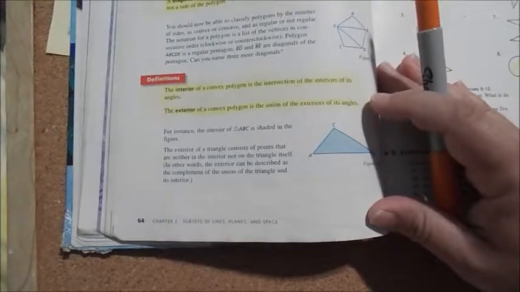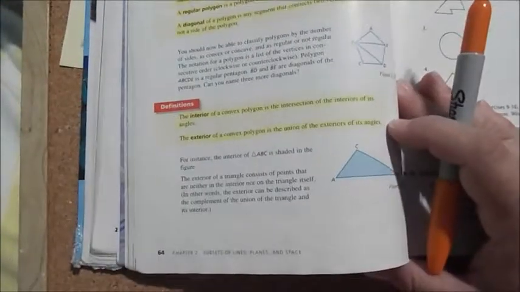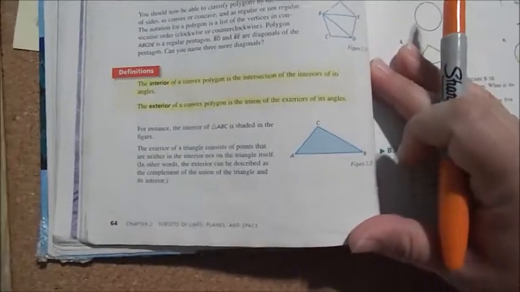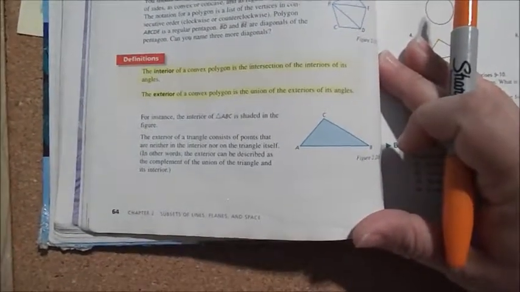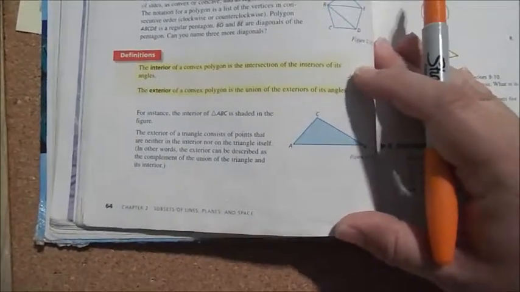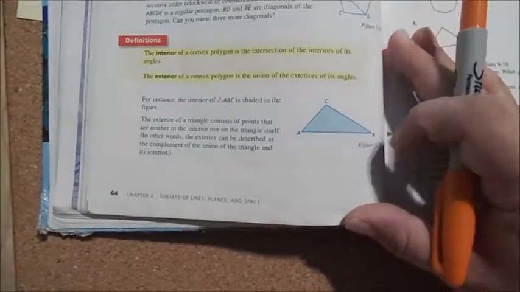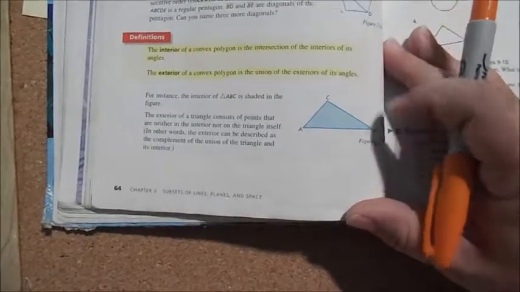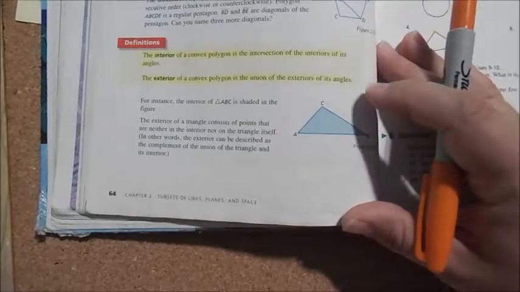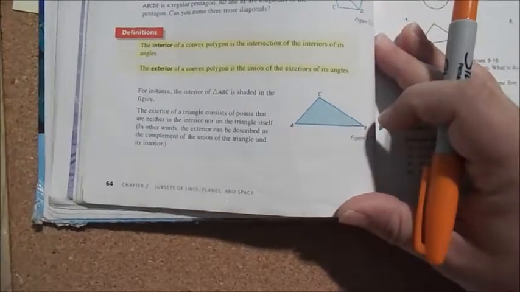The interior is the intersection of the interiors of its angles. You'll want to know that definition, but I think an interior of a polygon is really self-explanatory. It's the inside. And the exterior of a convex polygon is the union of the exteriors of the angles. Again, you'll want to know that one specifically, but exterior just means the outside.